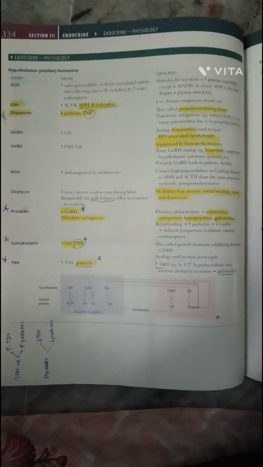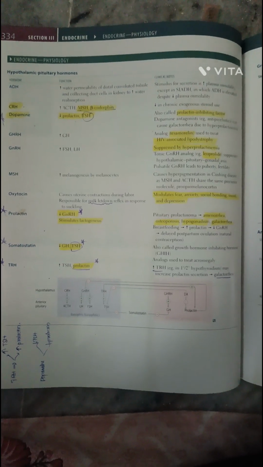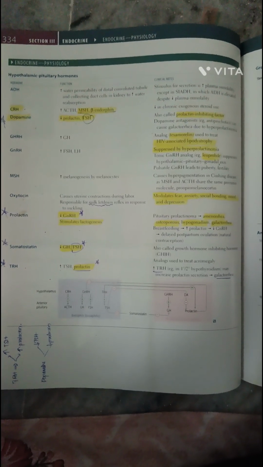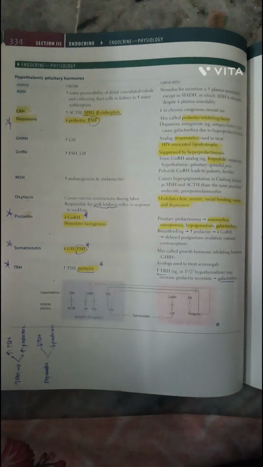Okay, and if there is pulsatile release of GnRH, then it leads to puberty and fertility. Why? Because pulsatile release of GnRH increases FSH and LH.